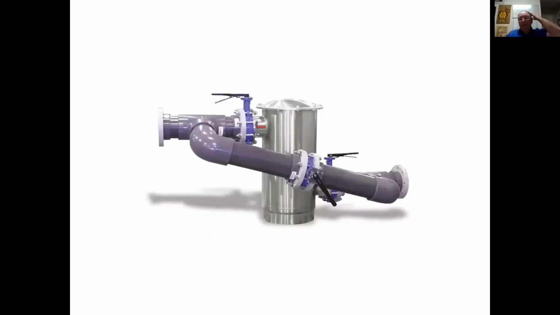This is a typical picture of a full flow solids filter. The water comes in through the side at the bottom, goes through a cone or a screen, if you will, traps the solids. The clean water goes out the top side and out to the process. Again, this is a full flow. This is just one example of a filter. Again, there's bag filters, cartridge filters.